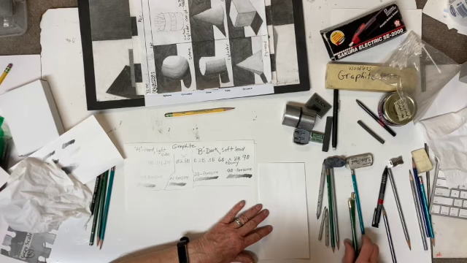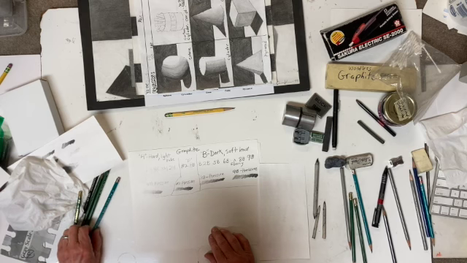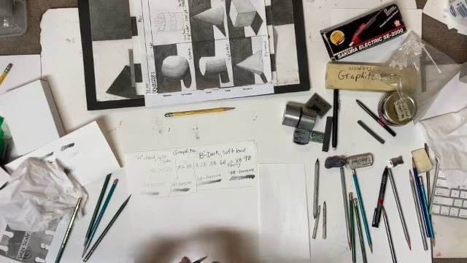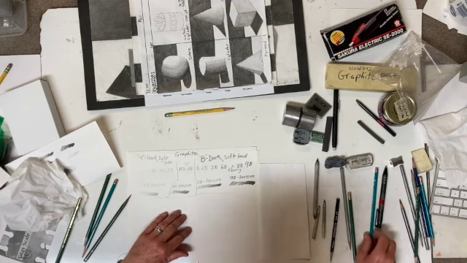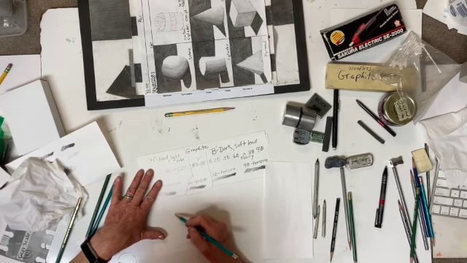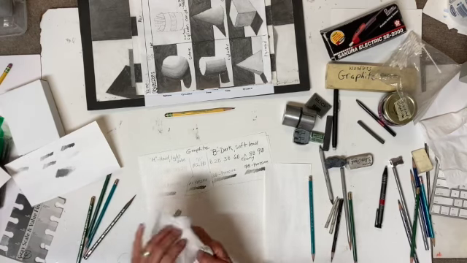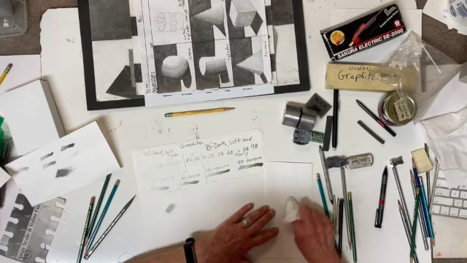Let's do a 2B here. And I'm going to wrap this around my finger, and then I can apply a value.